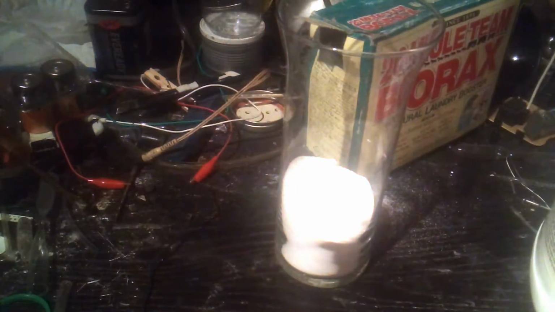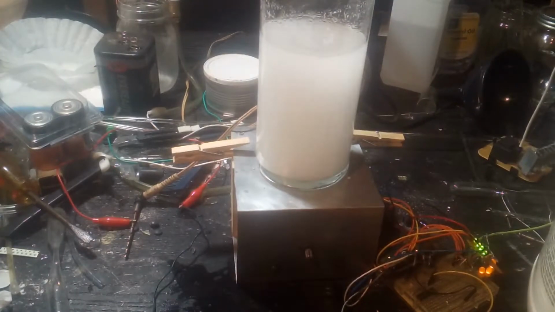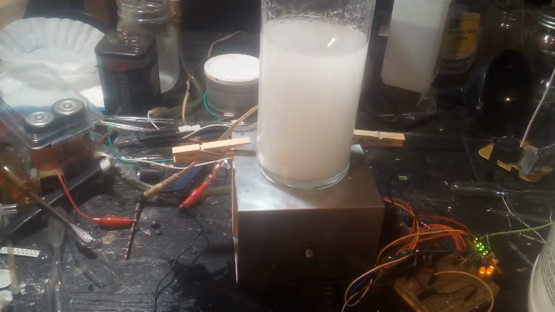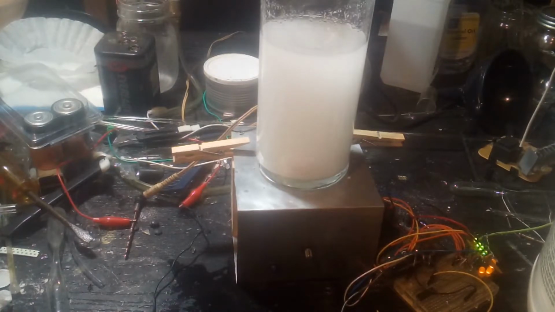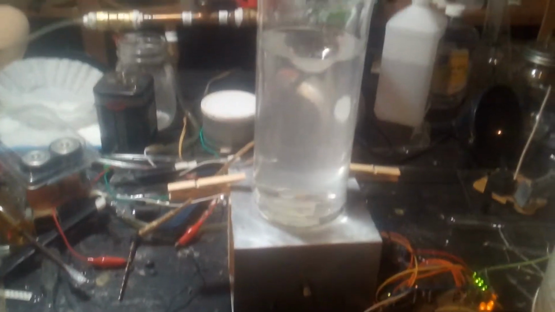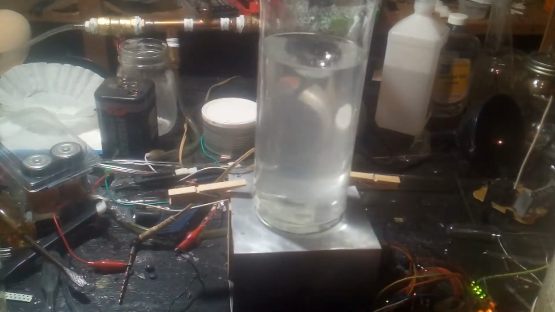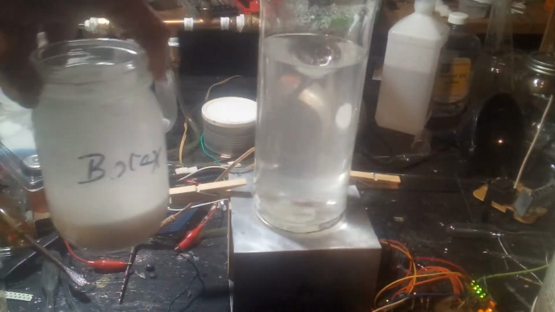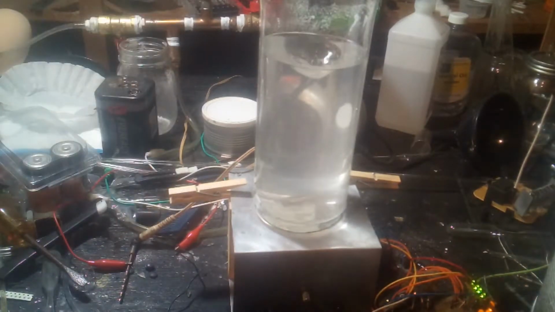First, pour a bunch of this in here. Add distilled water, then stir it until everything dissolves. This was taking forever to dissolve, so I decided to just break out the magnetic stir plate again. I initially poured in way too much borax. Most of it's in this jar over here. That's the stuff that wouldn't dissolve.